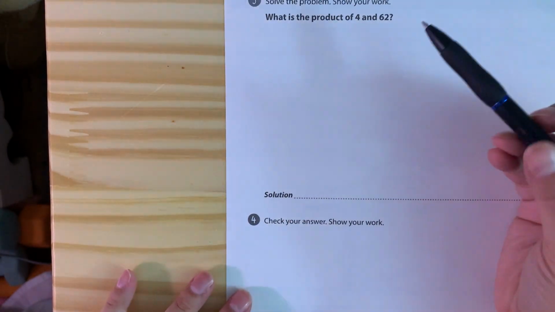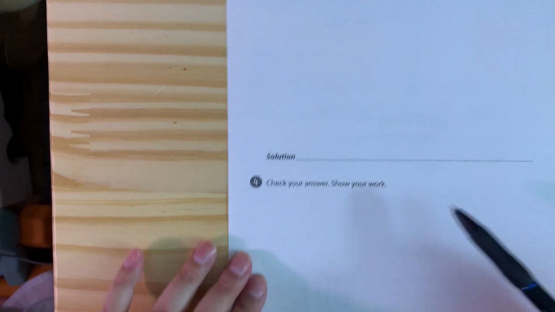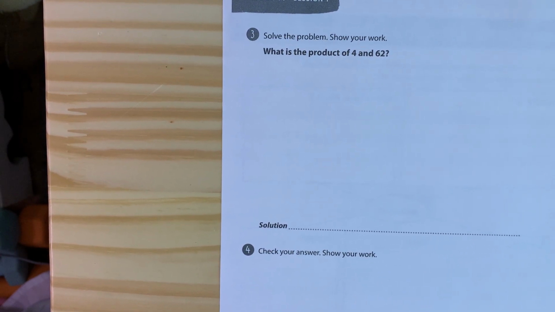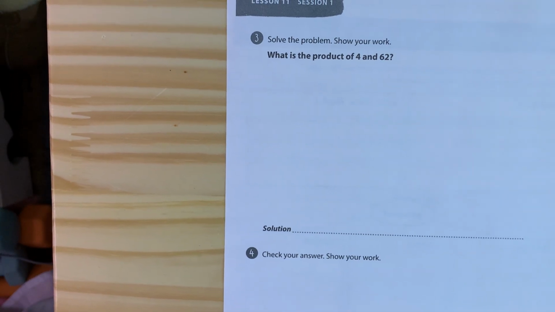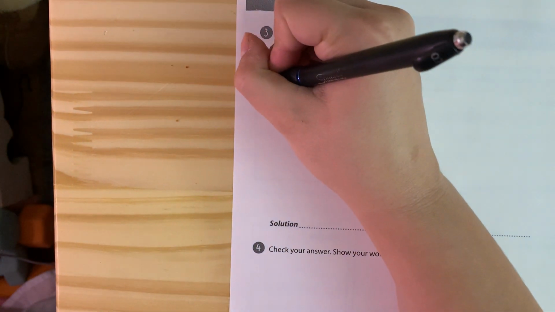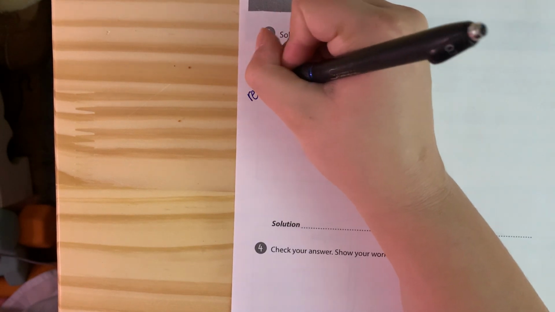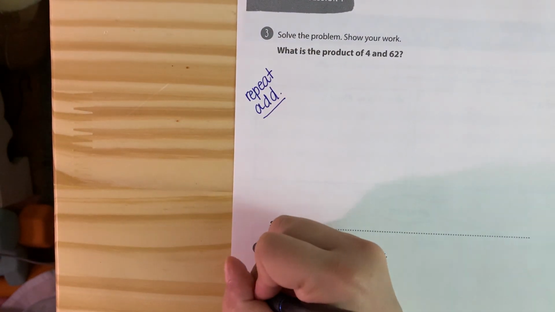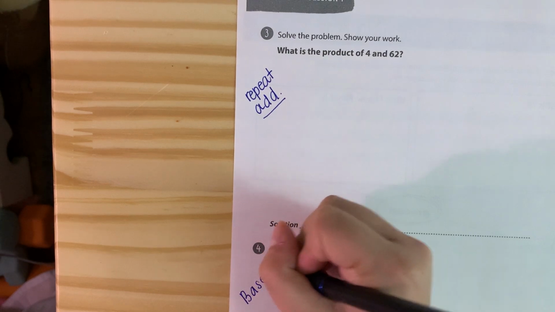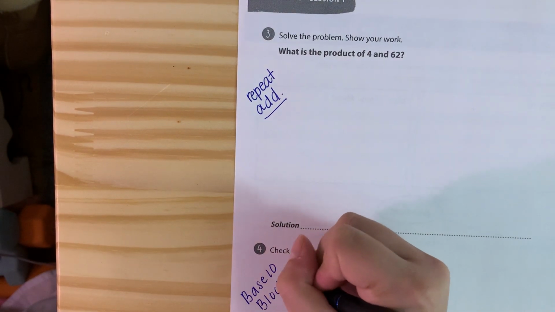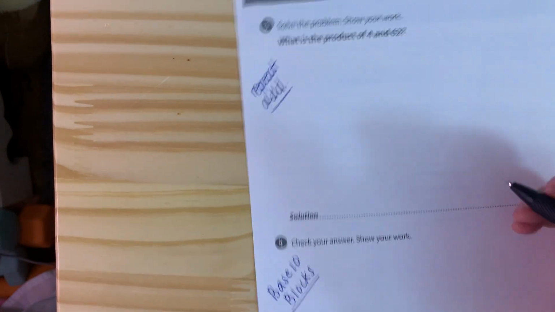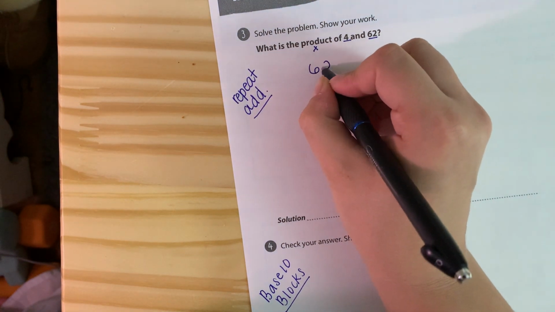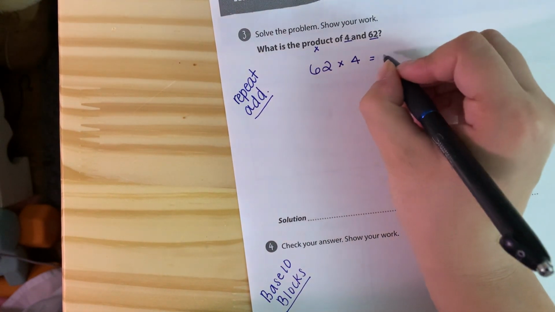Again, it's just one problem, because number 3 is the problem and number 4 is checking your answer and showing your work. So it's just dealing with one equation. For this, I'm going to do the problem with repeated addition, and then I'm going to check my work with the base 10 blocks, just so we get used to both strategies. So, what is the product of 4 and 62? 62 times 4 is equal to what?